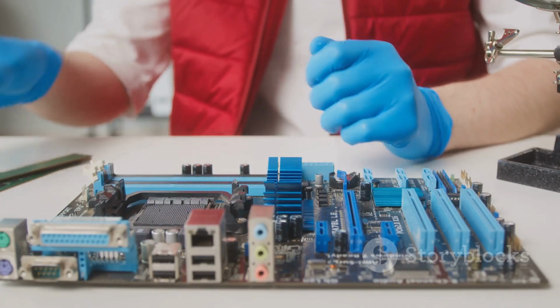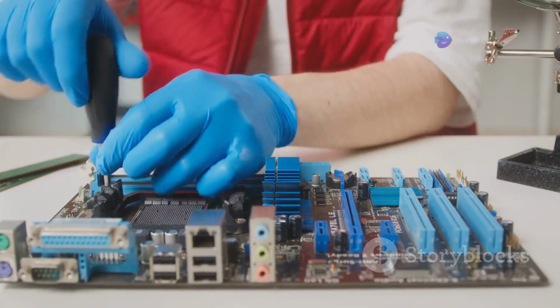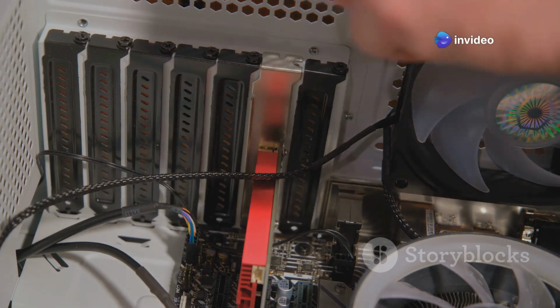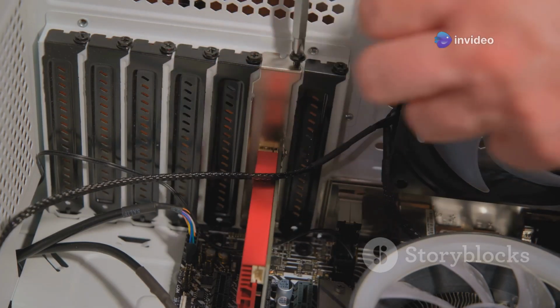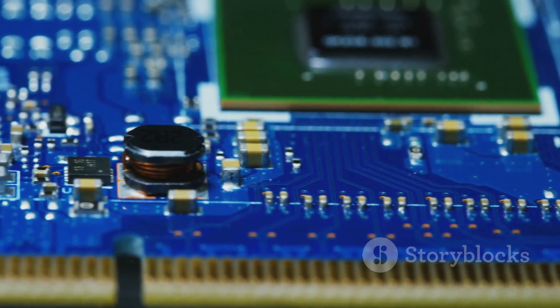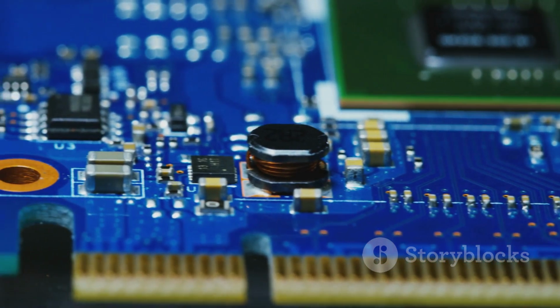It's like a big city with roads connecting different components, allowing them to communicate and work together. Imagine it as the ultimate facilitator, ensuring everything runs smoothly. Without a motherboard, your CPU, RAM, and graphics card would just be expensive paperweights. It's the platform that allows all these components to talk to each other and do their thing.